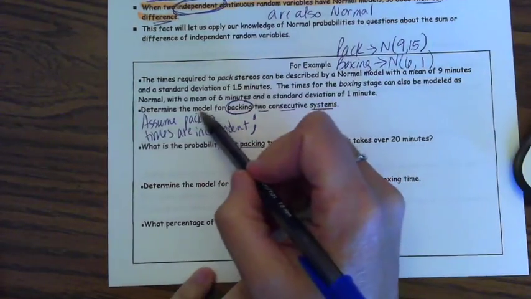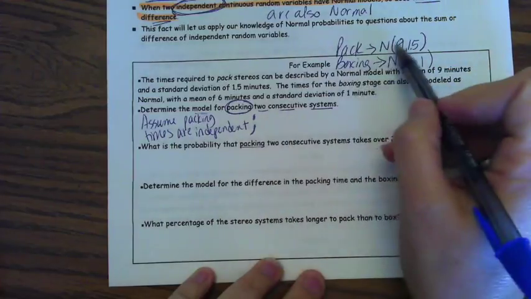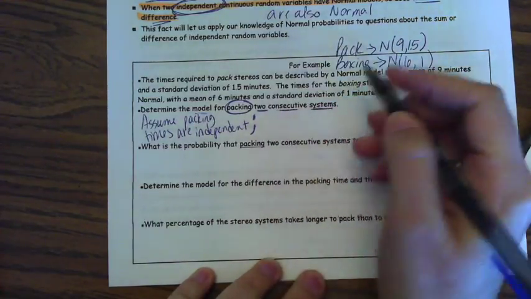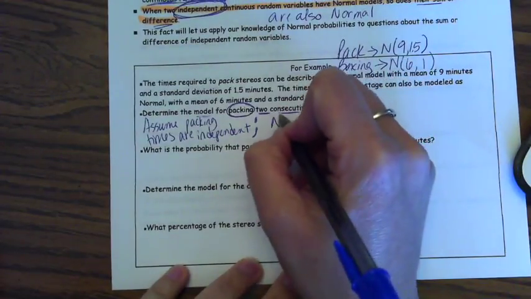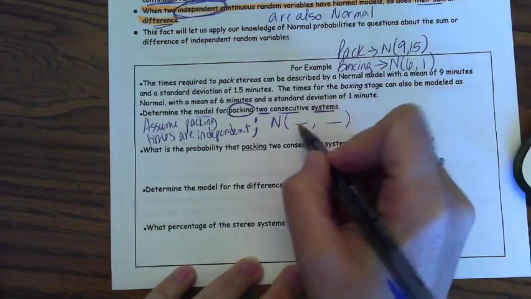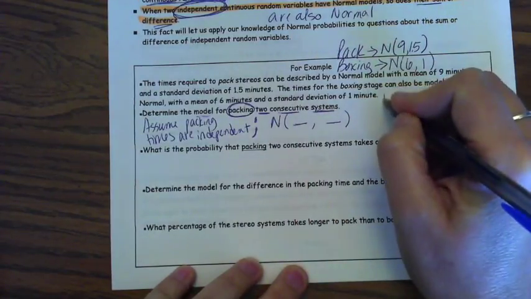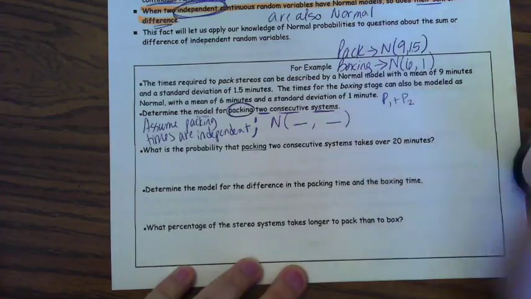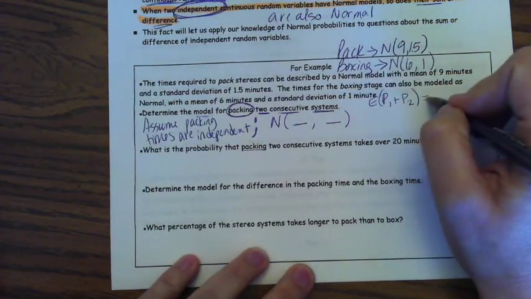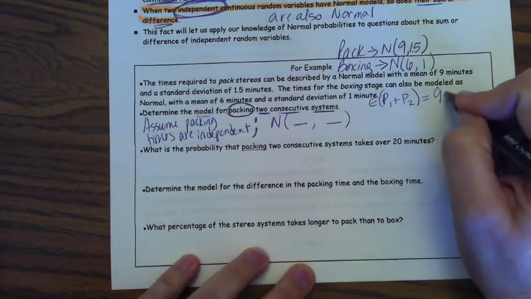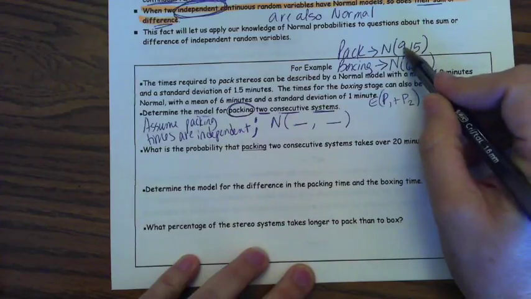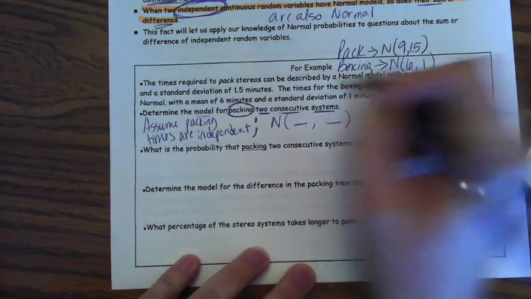When they say determine the model, well, if we believe packing times are independent, then their sum, adding two systems together, would also be normal, with some mean and some standard deviation. I can find these numbers. So the mean, we remember from previous problems, is just 9 plus 9, time to pack one plus time to pack another one, or 18.